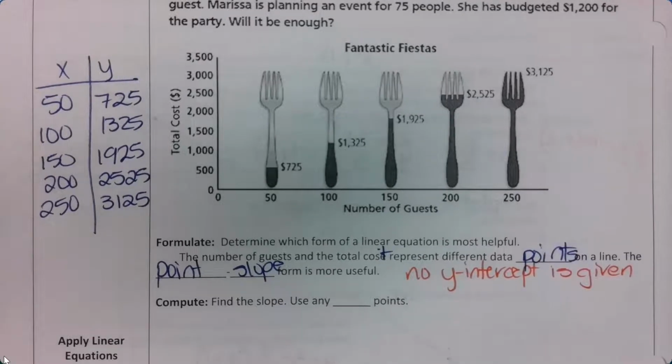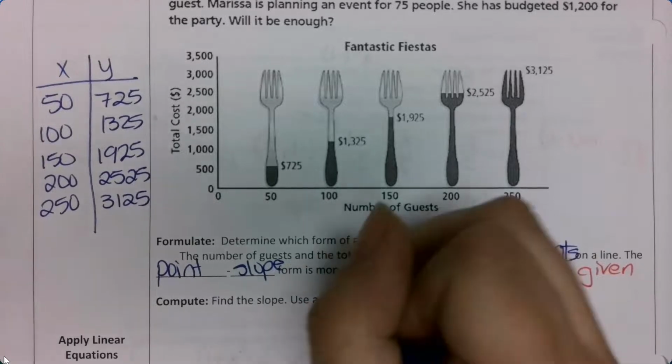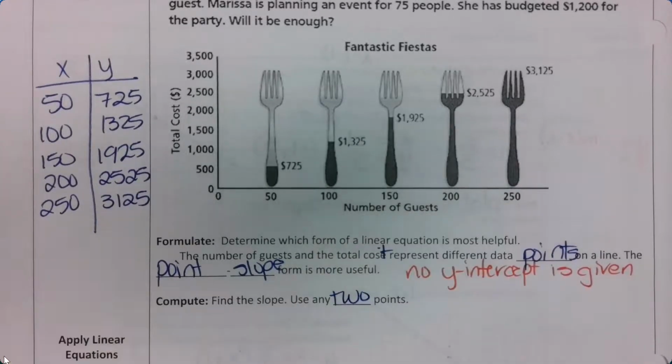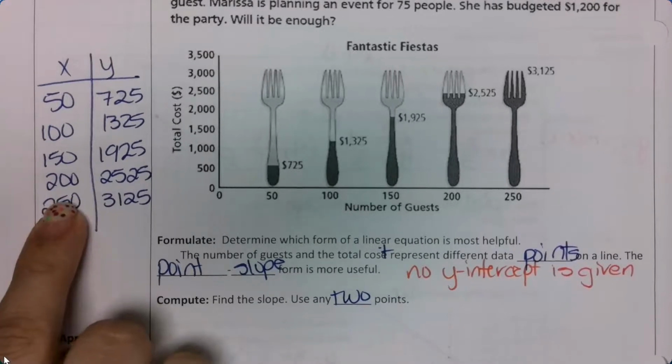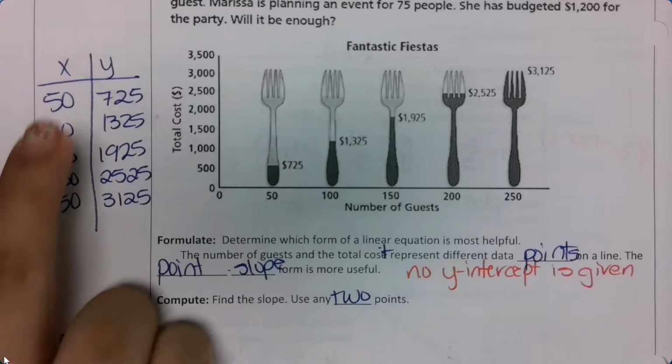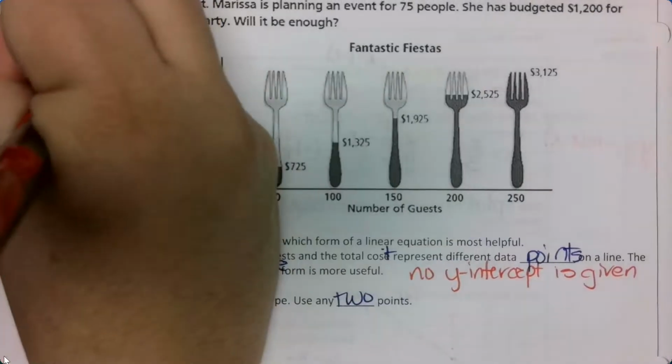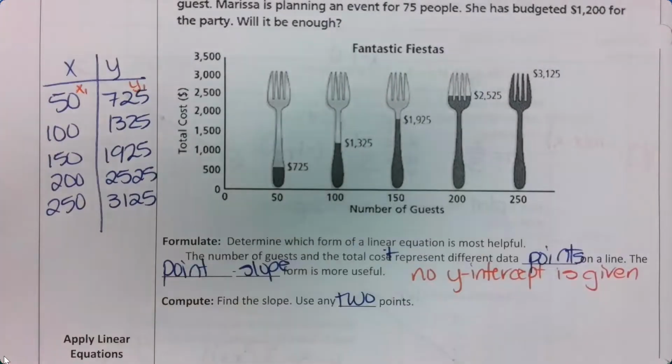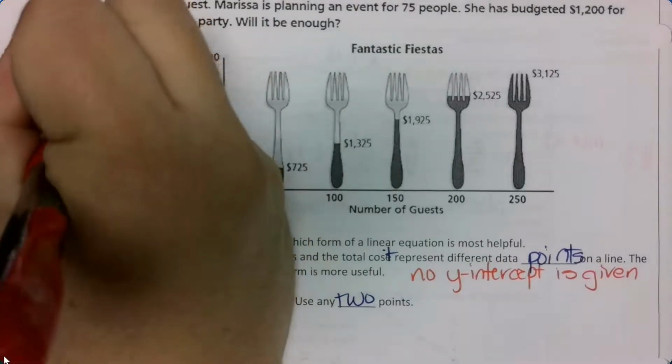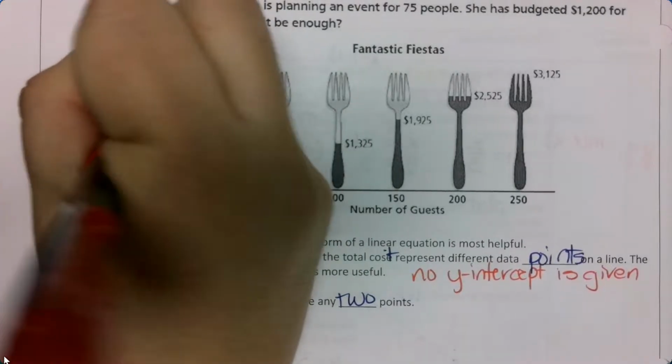Okay. So we're going to find our slope. We can use any 2 points. So looking at my table of values, which 2 points make the most sense? Do you want to use really large numbers? So I'm going to use my smaller points. This is going to be x1, y1, because it's the first set of points. And the one below it's going to be x2, y2.